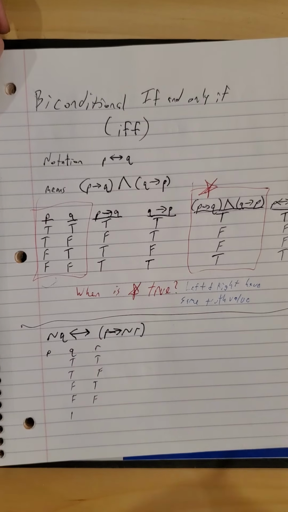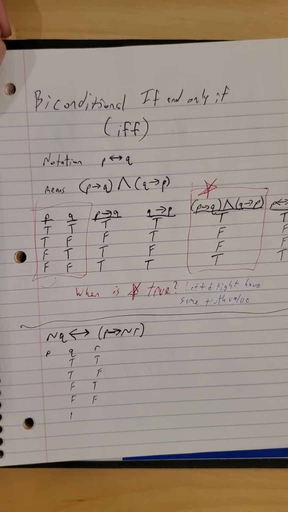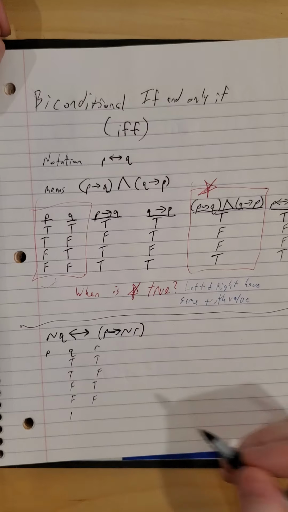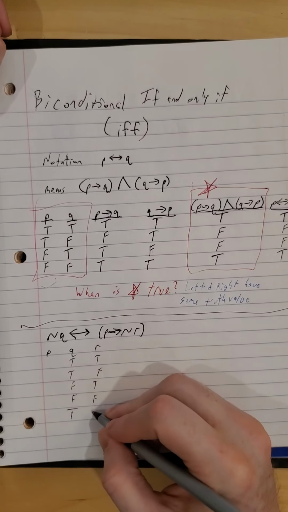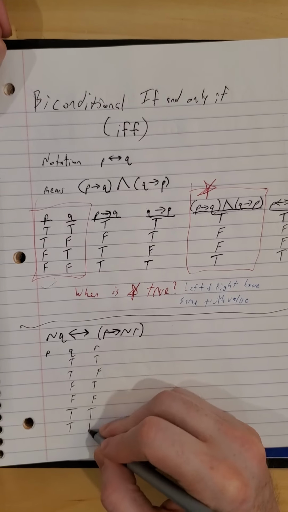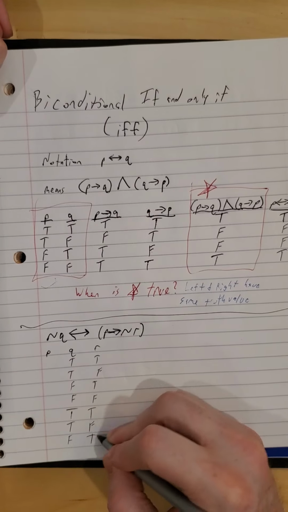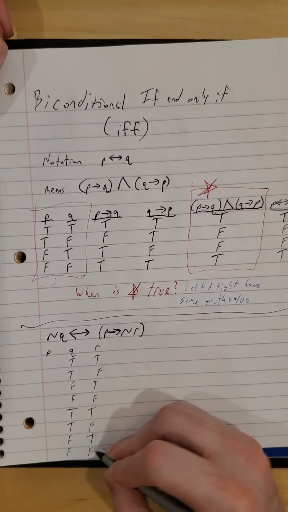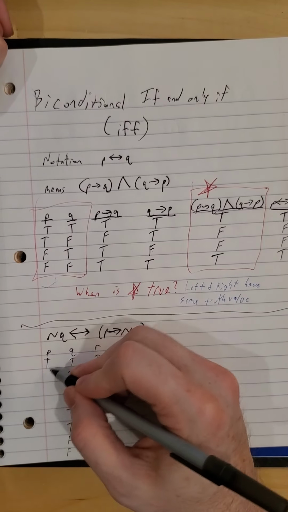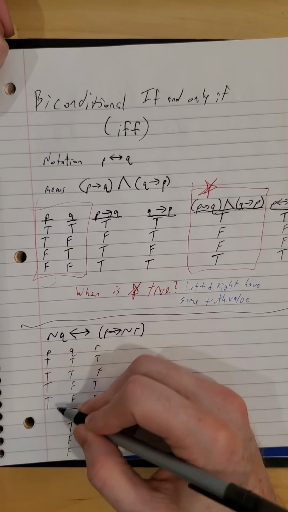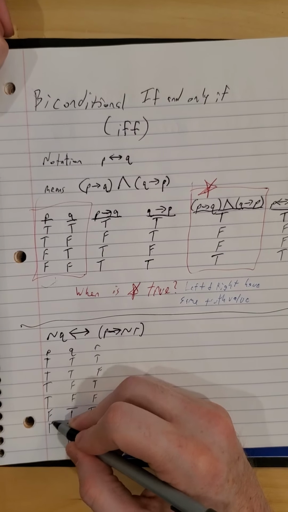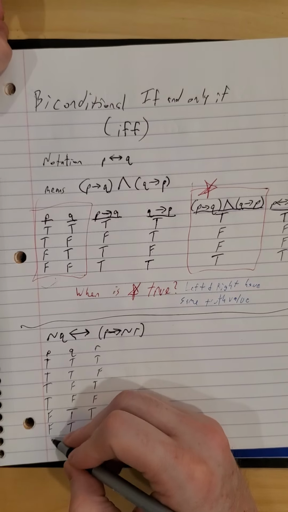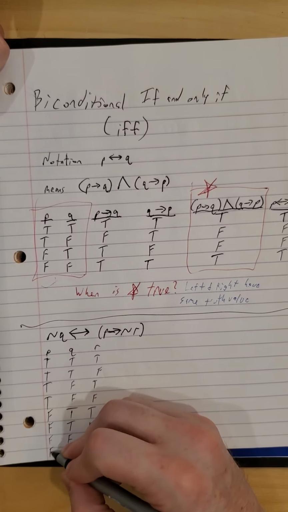Okay, welcome back. So we have our true, true, true, false, false, true, false, false. And that repeats again. True, true, true, false, false, true, false, false. First four preceded by a true. Last four preceded by a false.